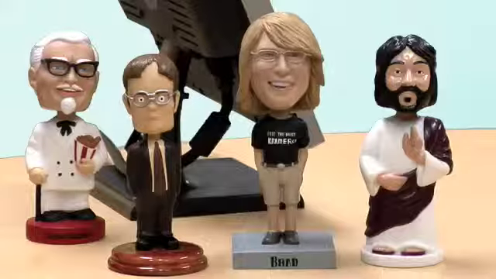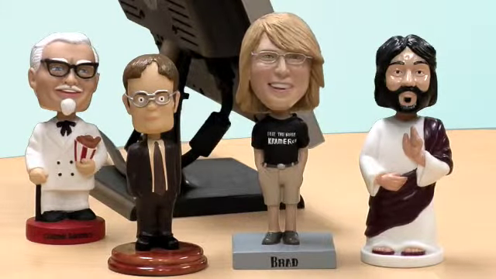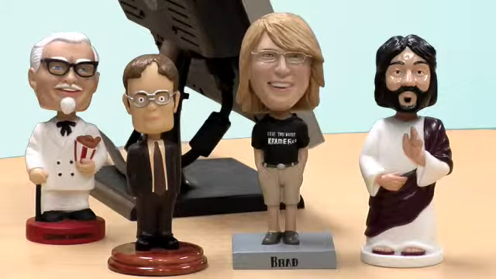So if my crew chief of Colonel Sanders is ready and my pit crew of Dwight Schrute and Little Whitey are throwing the wheels on, and Jesus is about to take the wheel from my hands, let's get into it.